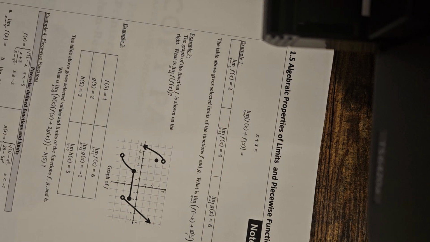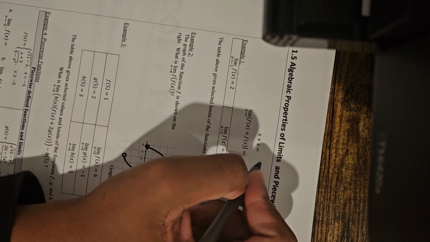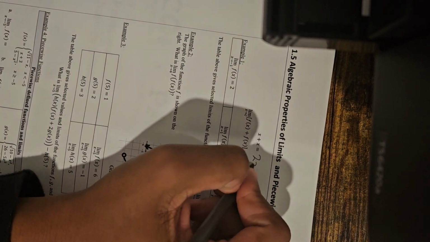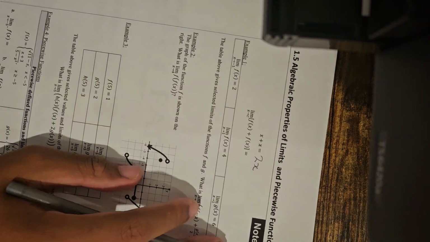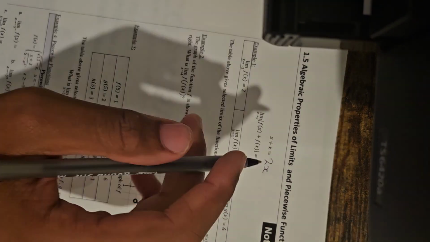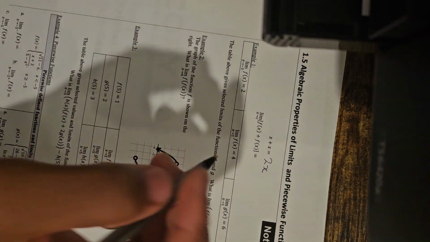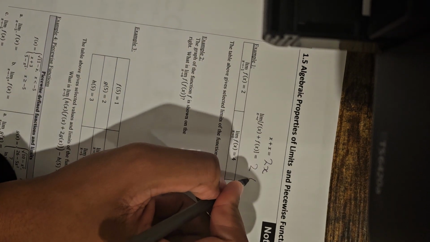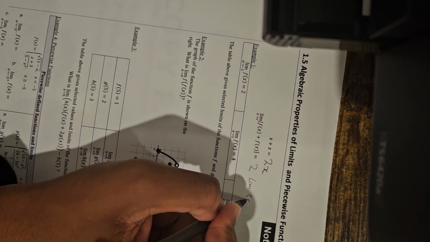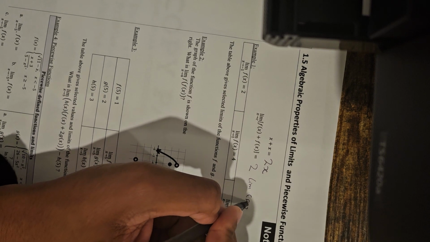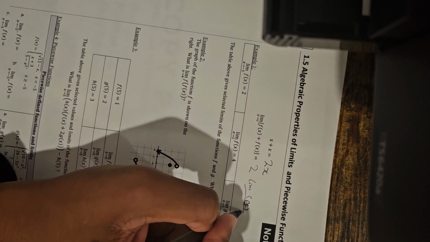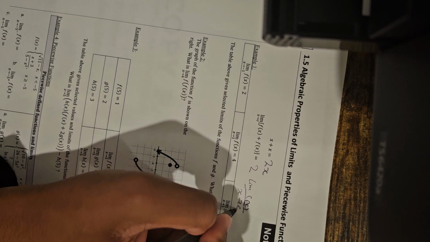Right about now we're starting to get into calculus. Well, kind of. So x plus x in algebra equals 2x. And then we have the limit of f of x plus the limit of f of x, which is the same thing as 2 times the limit of f of x. Why did I write it like that? f of x is x as x approaches c.